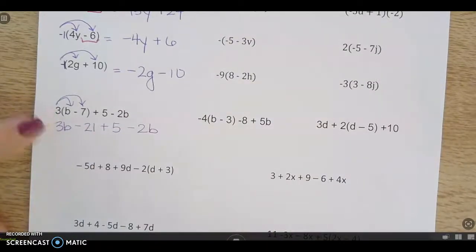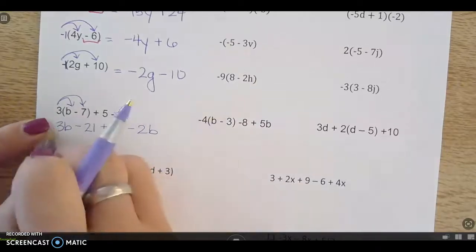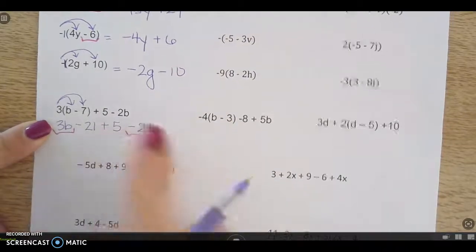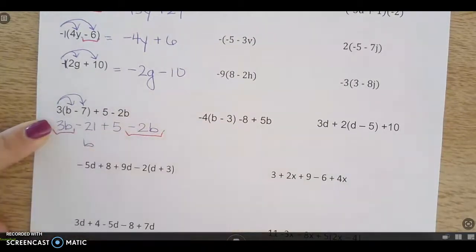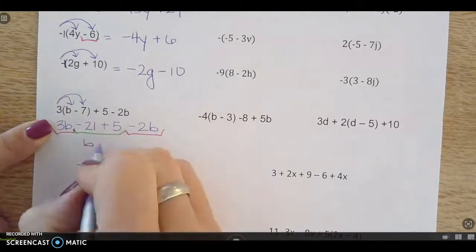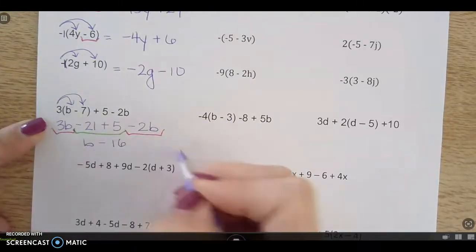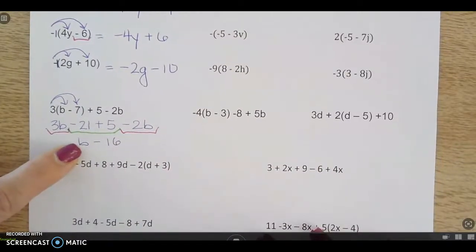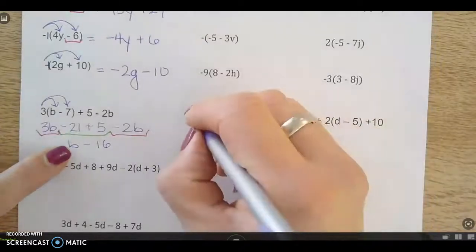Okay, so I wrote it all out, and now I'm going to find like terms to combine. Right, so let me put my b's together. 3b minus 2b would just be 1b. And then negative 21 plus 5 would be what? Negative 16. So I got b minus 16. Okay, let's do one more.